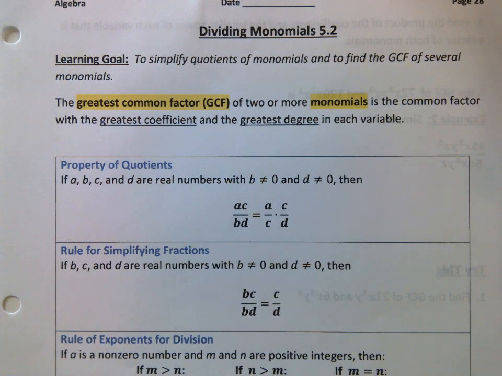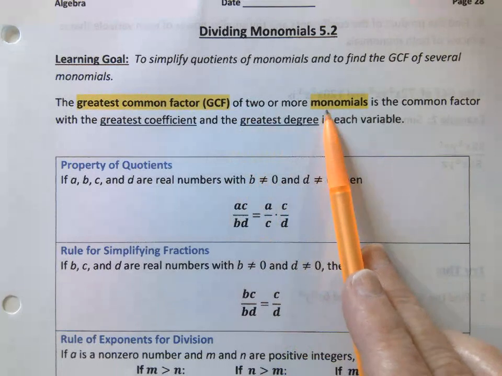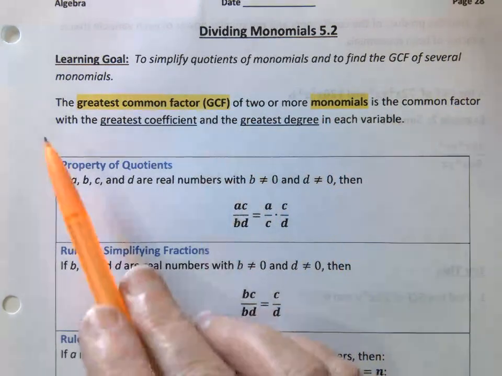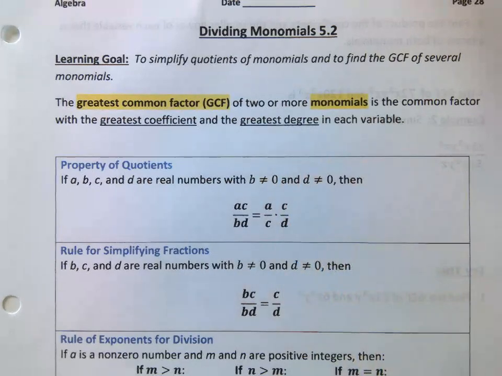Okay, so our second lesson for chapter 5 is on dividing monomials. And we are going to simplify quotients of monomials, and we're going to find the greatest common factor of several different monomials. Okay, so the greatest common factor, GCF, which is what we talked about in our last lesson, of two or more monomials is the common factor with the greatest coefficient and the greatest degree in each variable.